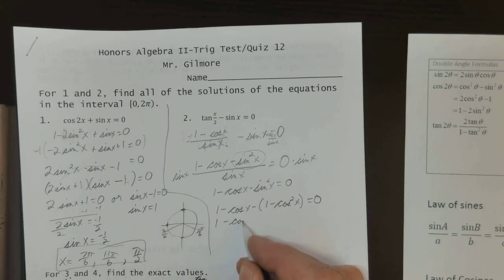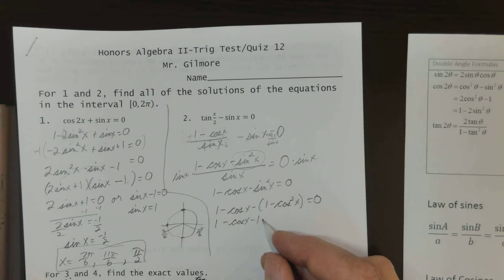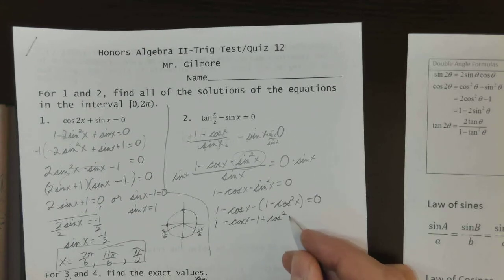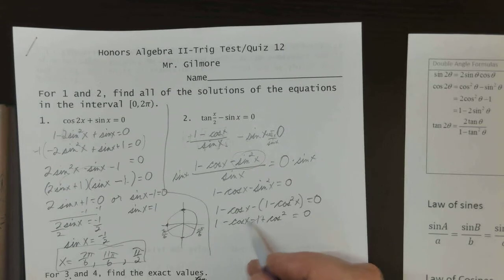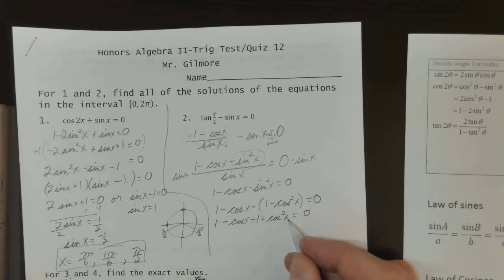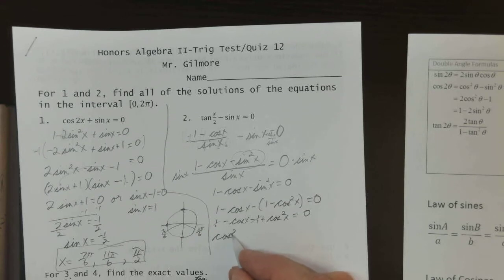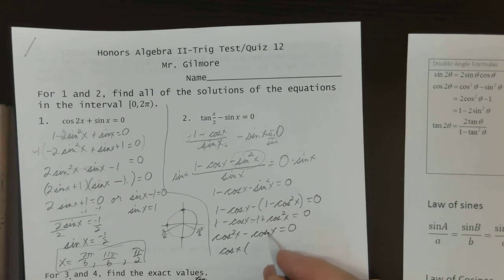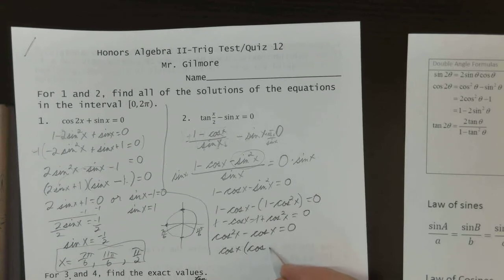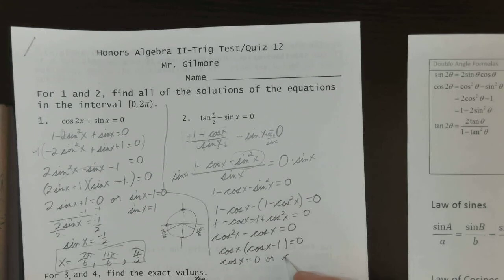1 minus cosine x minus 1 plus cosine squared x equals 0. And that cancels and that cancels, leaving cosine squared x. So I'm going to write it cosine squared x first, minus cosine x equals 0. And I'm going to factor the GCF. Cosine x is in both of those. So I have cosine x times cosine x minus 1 equals 0. So the cosine of x is equal to 0, or cosine of x minus 1 equals 0.